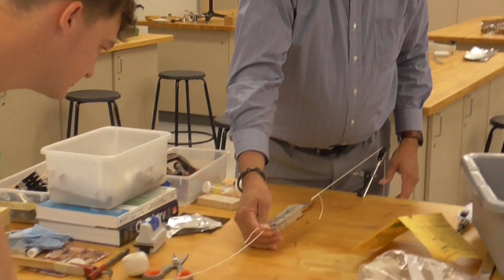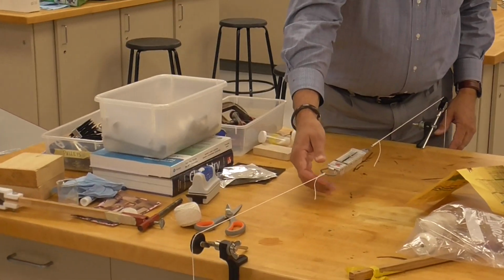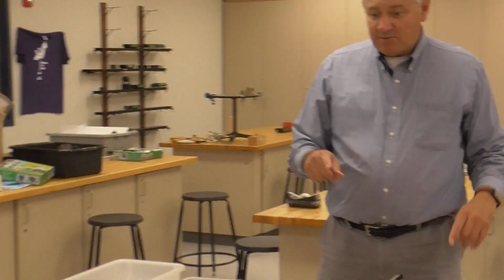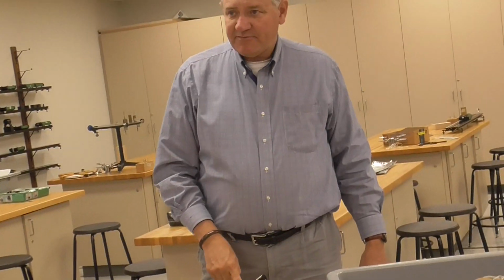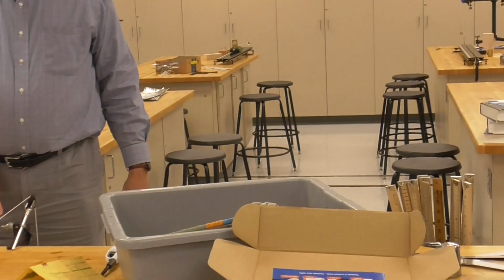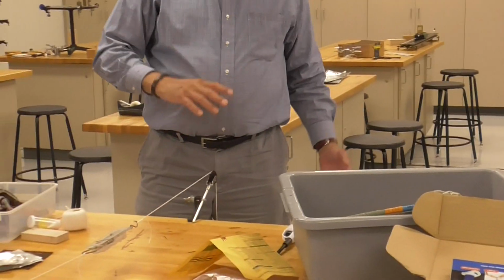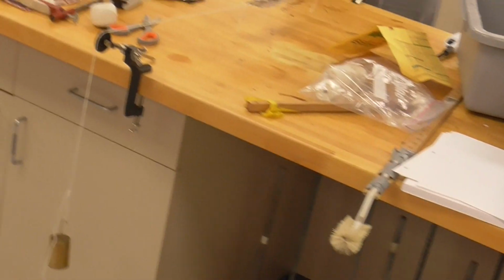Now, let go. So now, with this system being in equilibrium, if I put a 1 kilogram mass on that side and a 0.5 kilogram mass over here, what would it do? Accelerate. It would begin to accelerate in that direction, okay? Because you would have an imbalanced force.